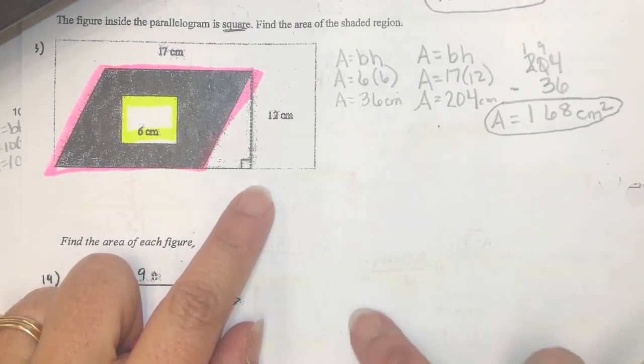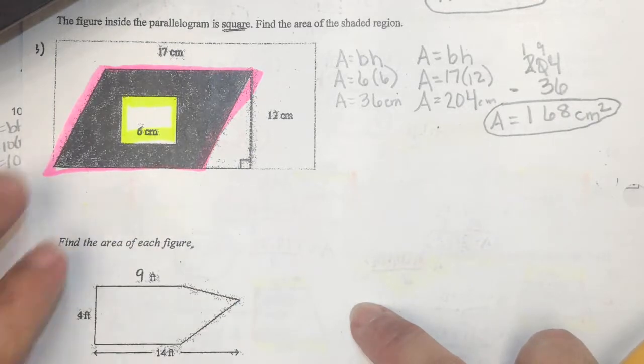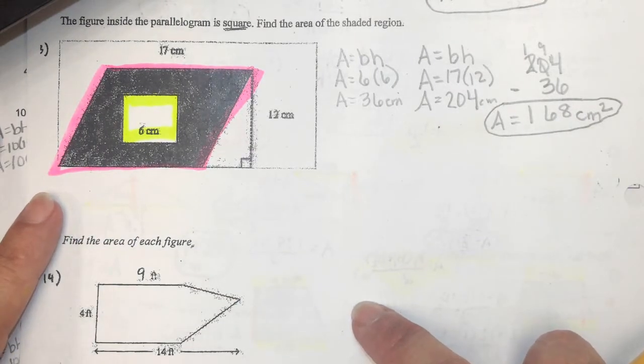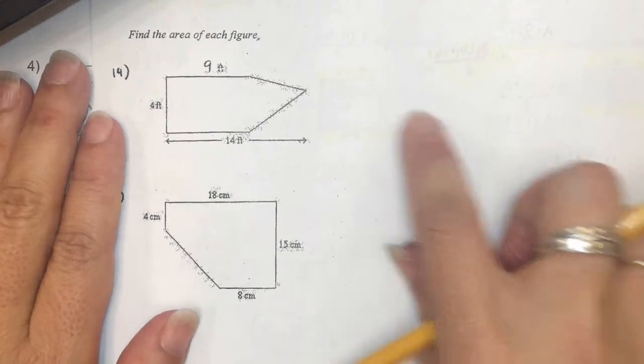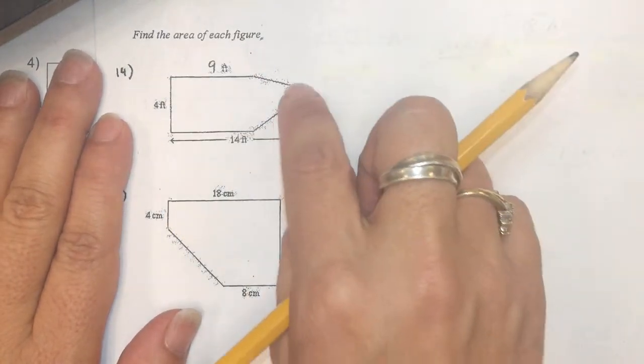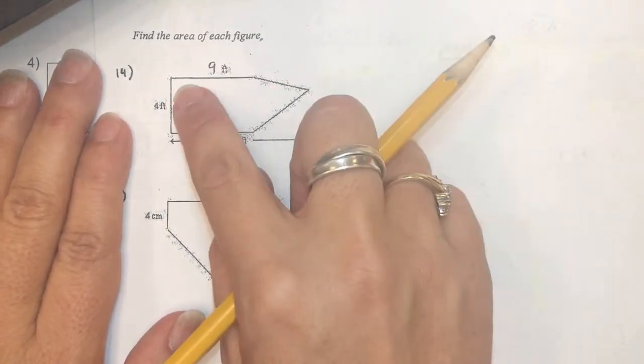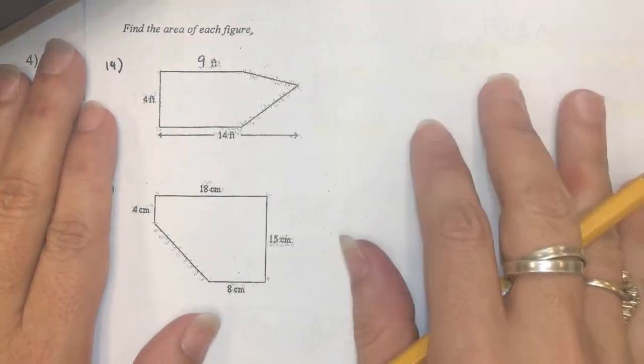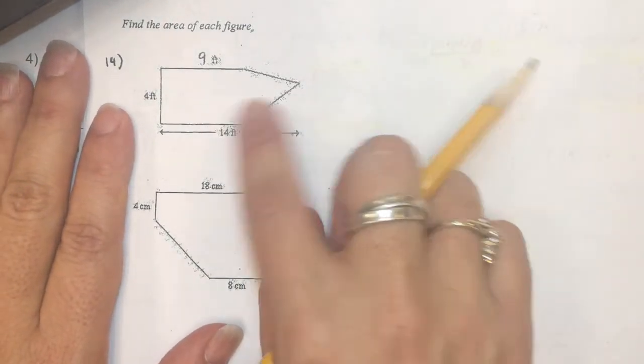Okay. Last two. The last two on this are based on last night's homework. This is where they want the area of the whole thing, all together. Right. So this one is what two shapes?